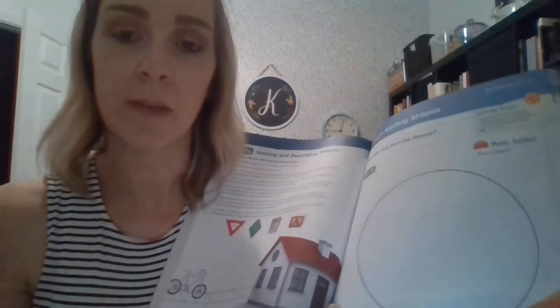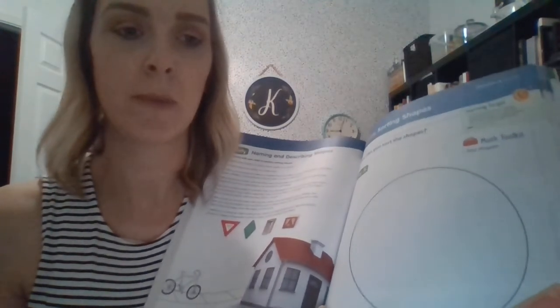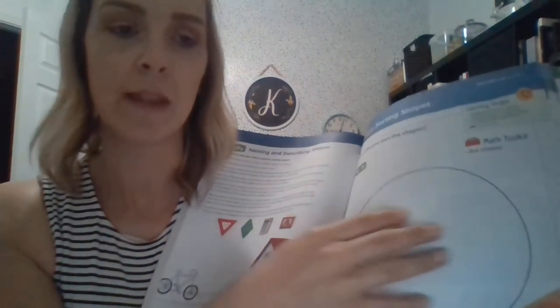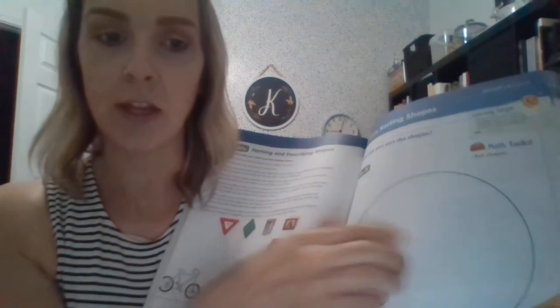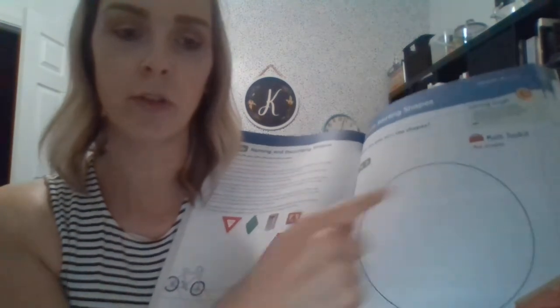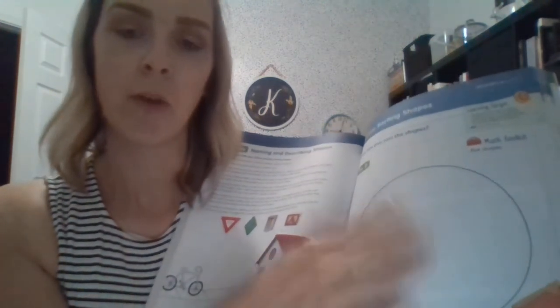So if you can find different things in your house that are different shapes, like if you have Legos or puzzle pieces or anything like that, put them in the middle. If you can't find anything, you can draw shapes. You can draw like a triangle and a circle, and then they want to know how you can sort them.